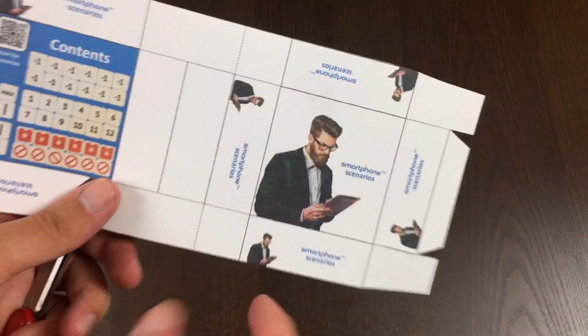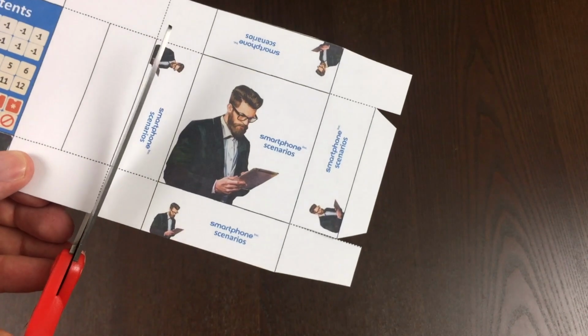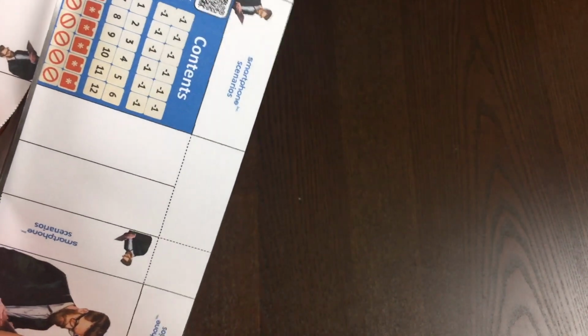Okay, so those are the edge dotted lines, and then you're going to see a T dotted line right here and a T dotted line up here. So we're going to go ahead and cut that T like so.